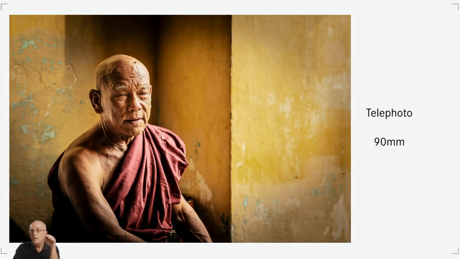Then once you go past 50mm, you end up in the short telephoto range, and that would be in the Leica range, the 75 and the 90. There's two of each. There's a 75 APO-Summicron and a 90 APO-Summicron, and then there's the 75 Noctilux and the 90 Summilux, which are considerably more exotic and phenomenal.